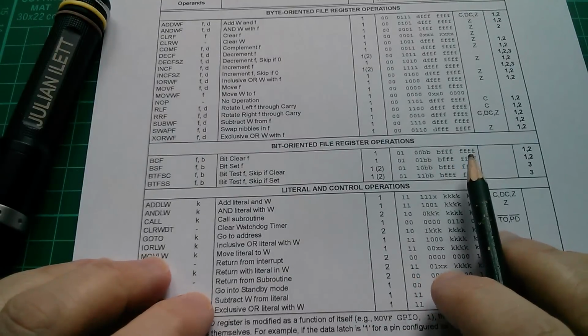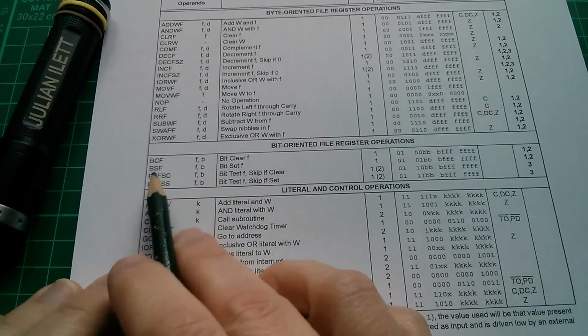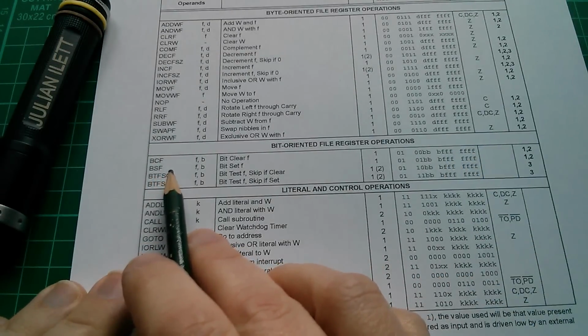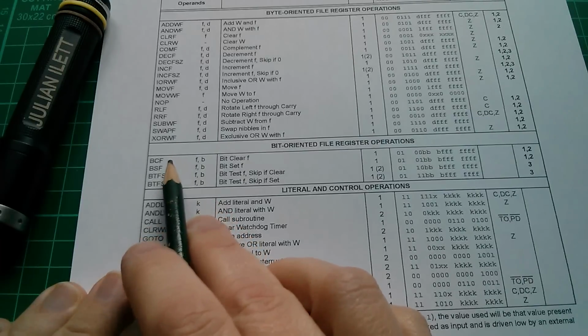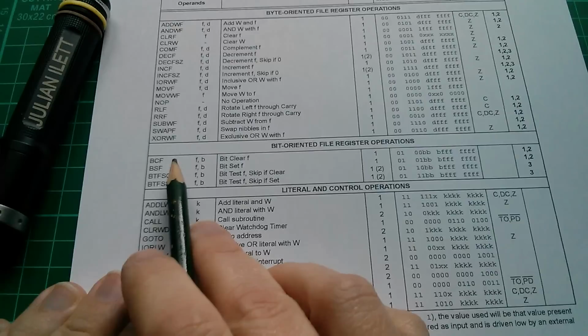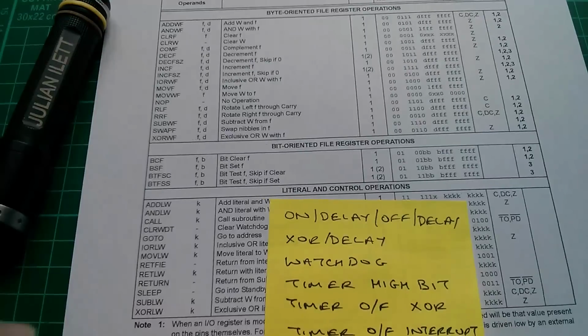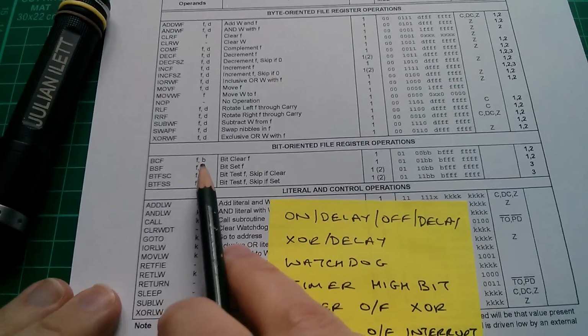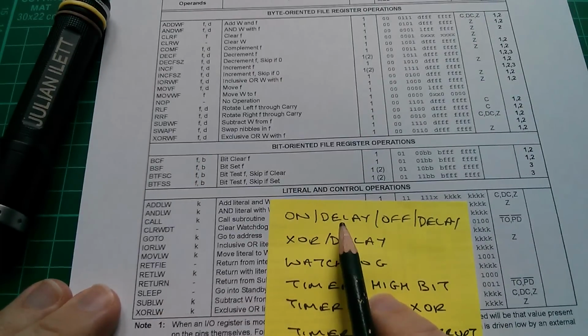And to turn the LED on, I'm going to use this one, bit set file. Well, actually I'm not. I'm going to use this one, bit clear file, because if you remember, the LEDs are tied to VDD. So to turn them on, we actually have to put a low out on GP0. So BCF will turn the LED on, but then how do we do a delay?